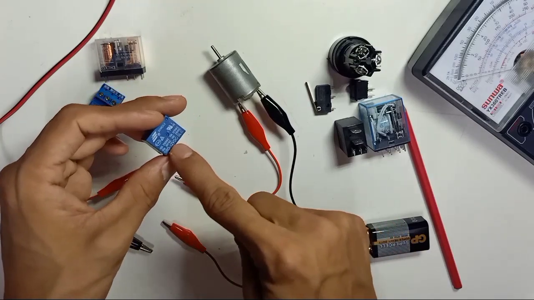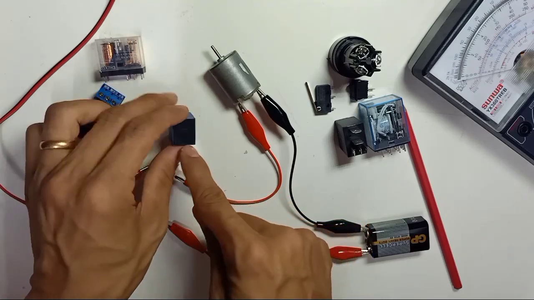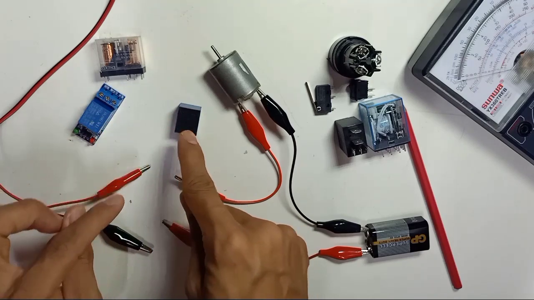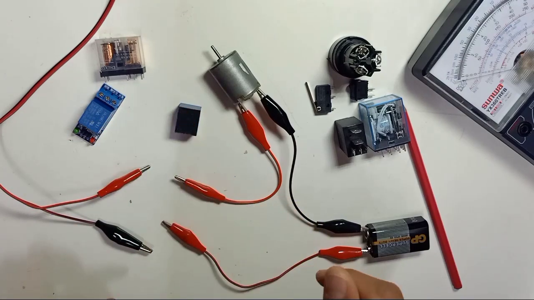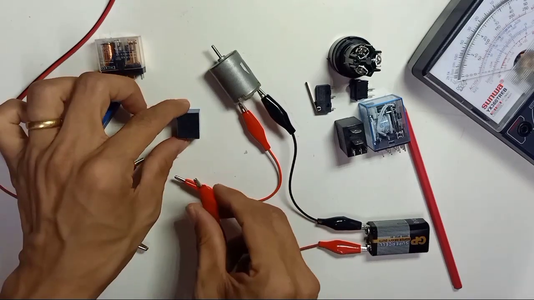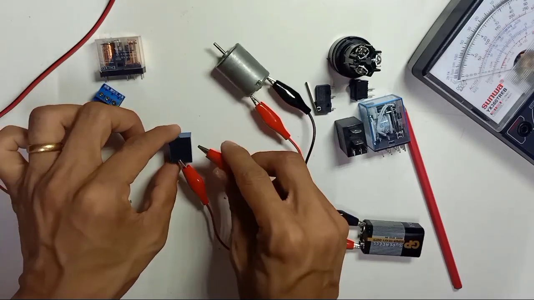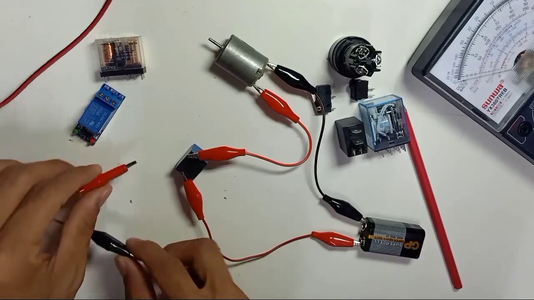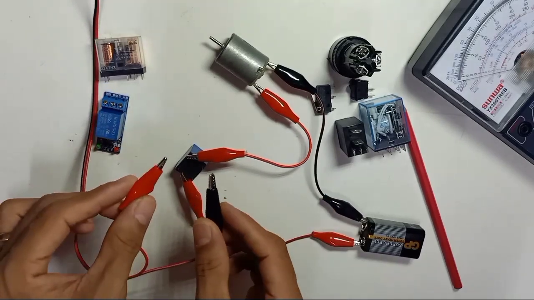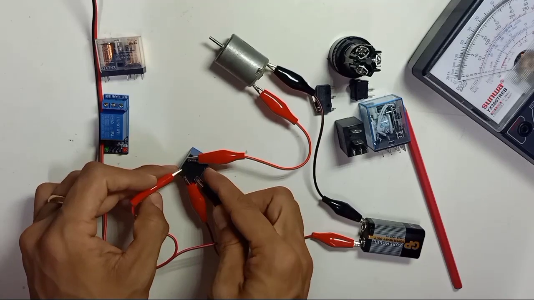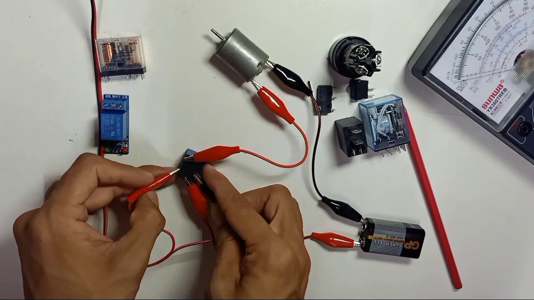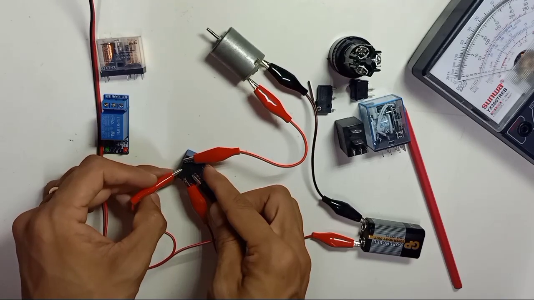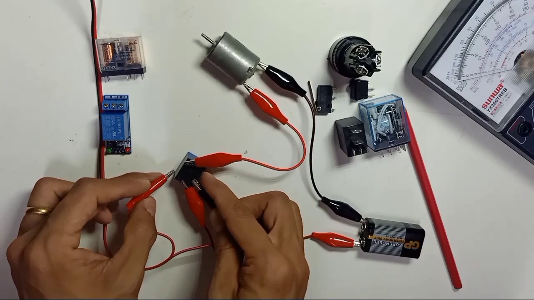So it's very important to see the voltage of the coil here. This is 12 volt. These two pins are the coil, the middle is common, this one is normally closed, and this one is normally open. So the load side is common and normally open, and now the coil. The coil is 12 volt. I'm using a 12 volt power supply here. This does not require our hand. It just requires 12 volt.